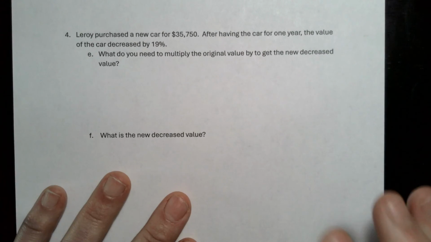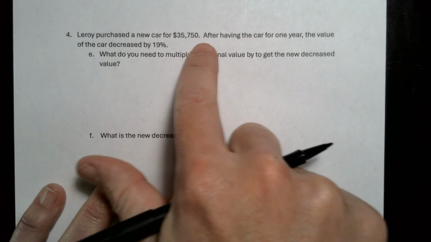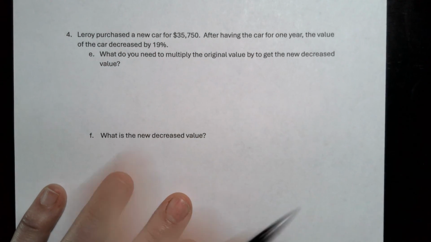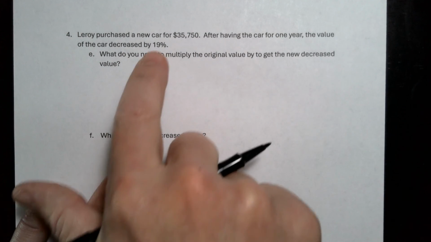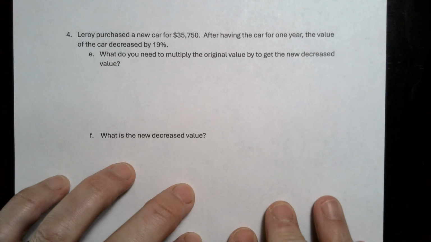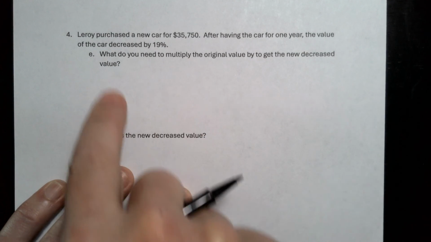Okay, one more problem. Okay, Leroy purchased a new car for $35,750. After having the car for 1 year, however, the value decreased by 19%, and that is something that actually does happen in real life. A lot of cars will depreciate in value by nearly 20% after owning them just 1 year. So what do you need to multiply the original value by to get the new decreased value?